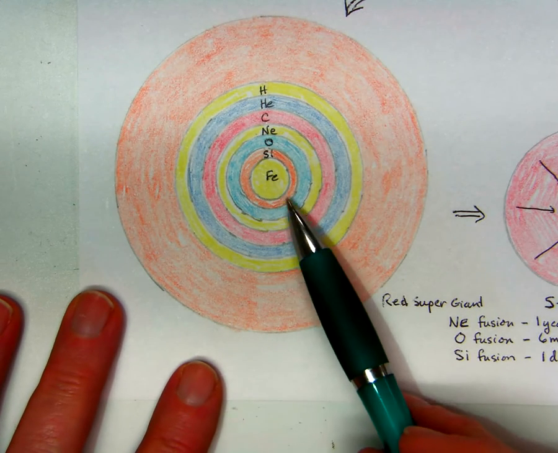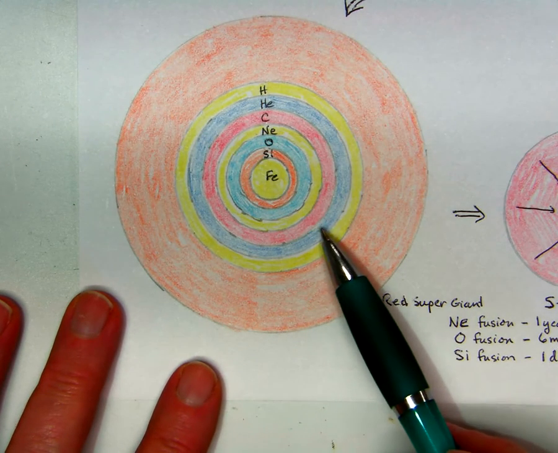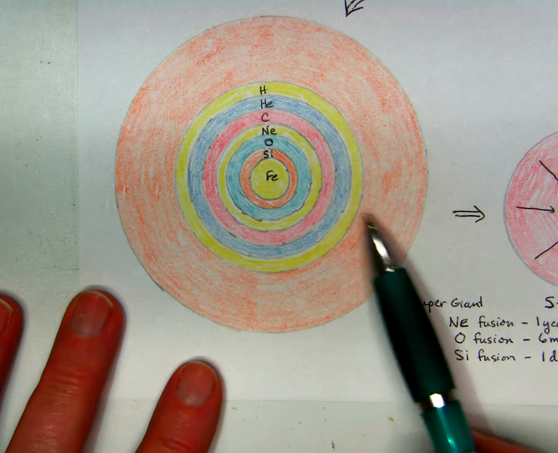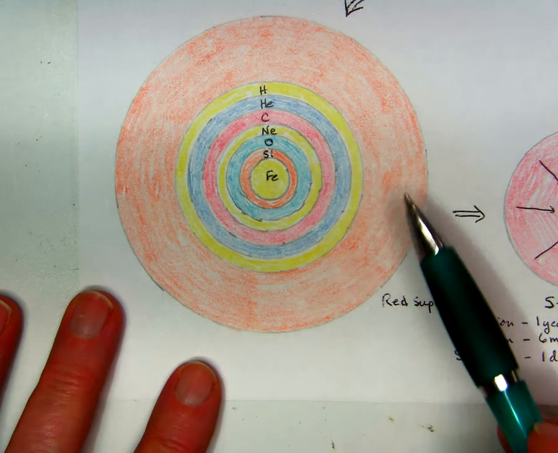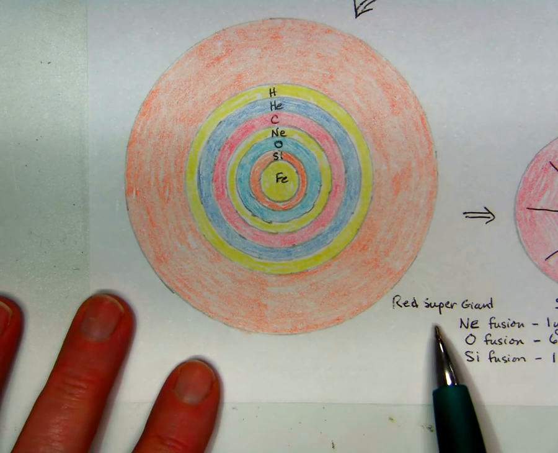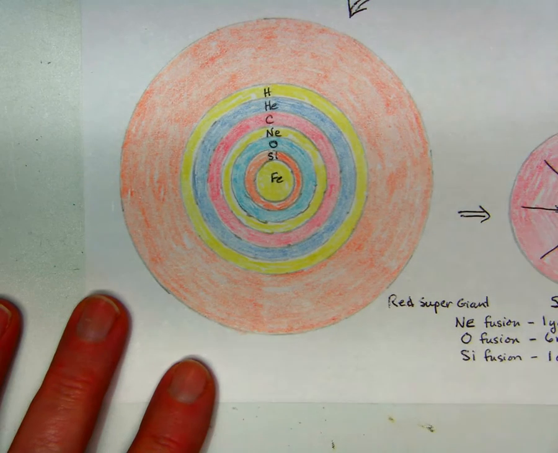So for this one, 1, 2, 3, 4, 5. You're going to need 8 circles, each one bigger than the other. Again, it's called the red supergiant phase.